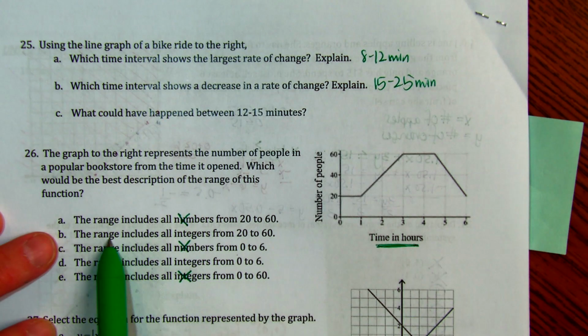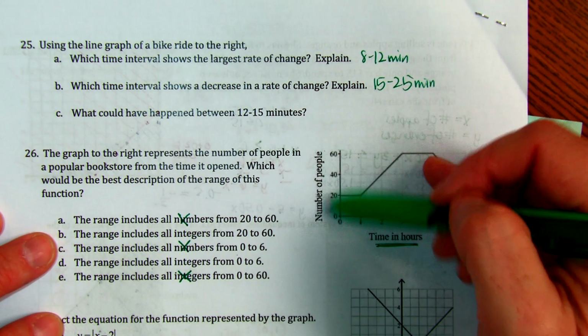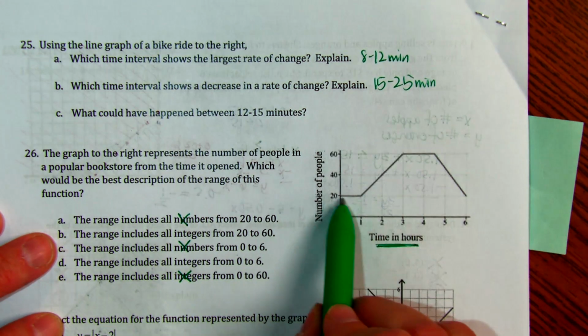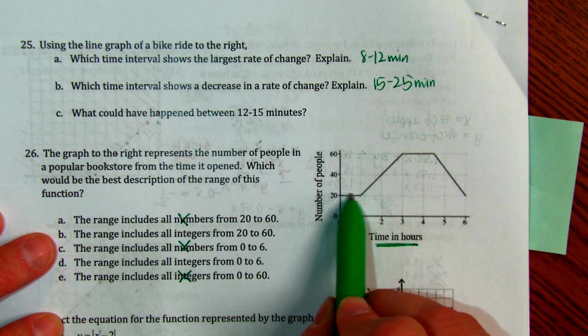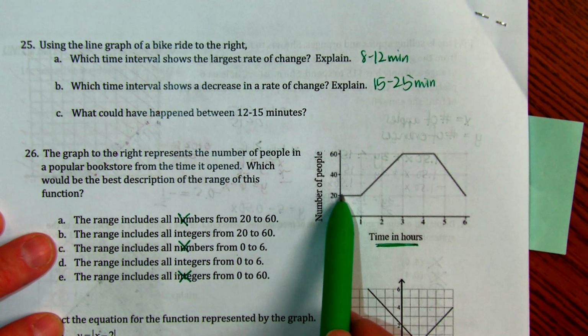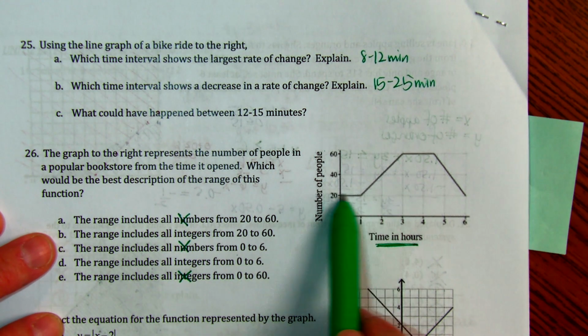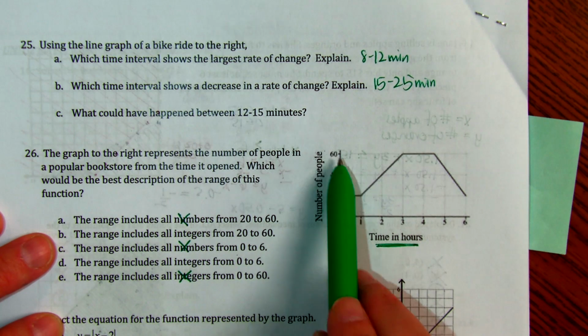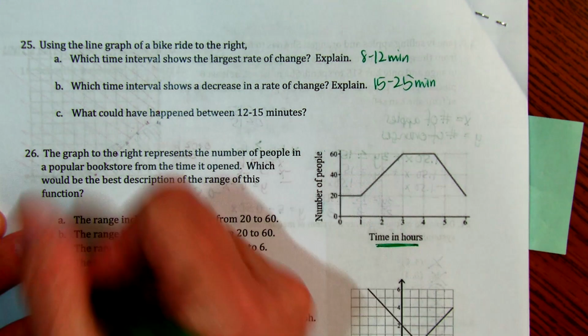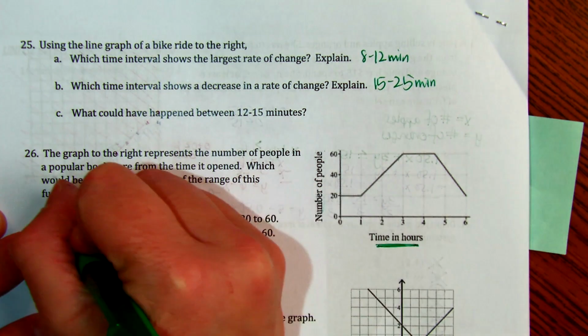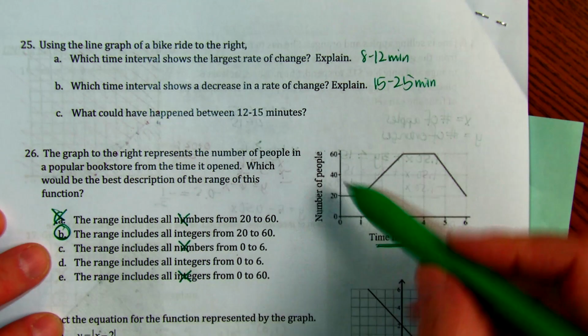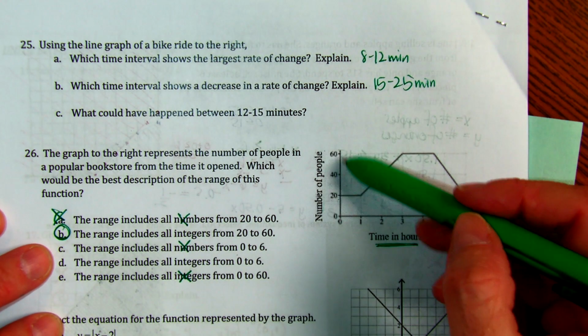So if I look, the range follows the y, like how low does your graph go and how high does your graph go. So my graph, the lowest point is at 20 and the highest point is at 60. So it's going to be all integers from 20 to 60.